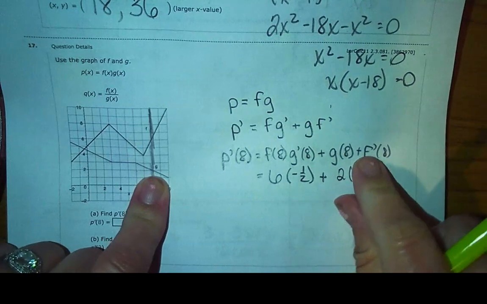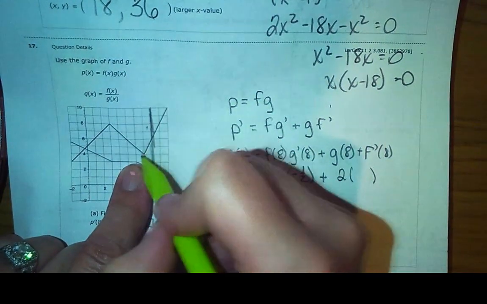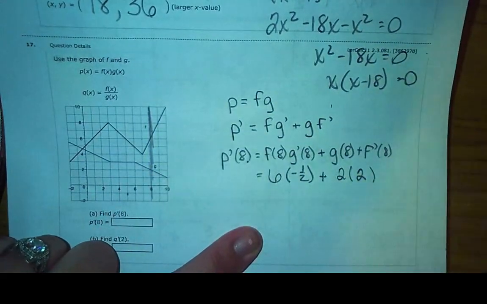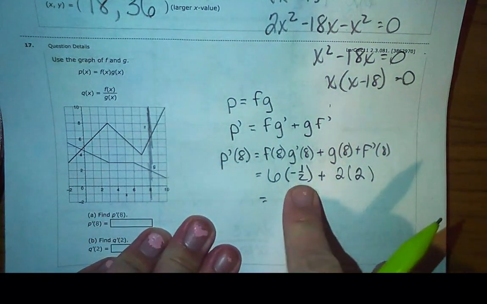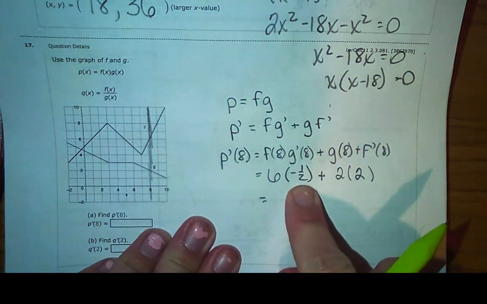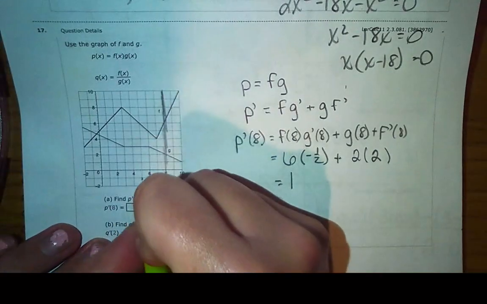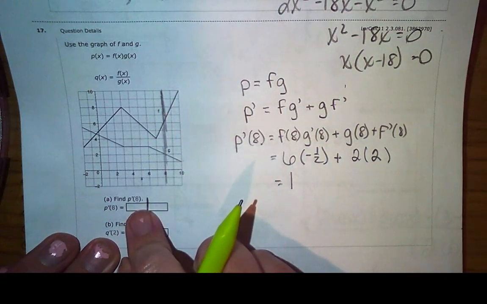And then what is my slope on f at 8? My slope on f at 8 is going to be up 2 over 1, up 2 over 1, so it's 2. And now when I clean this up, 6 times negative 1/2 is negative 3, and negative 3 plus 4 is 1. So the value of this derivative evaluated at 8 is going to be 1.